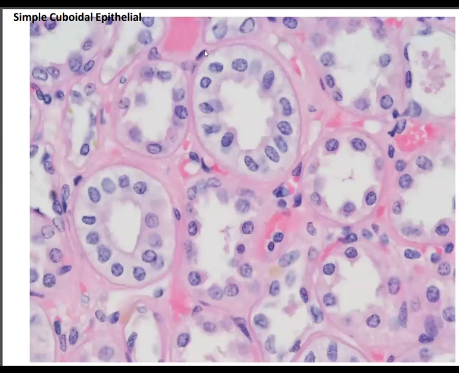This is what it looks like under a slide. So again, you have this cube-shaped cell. I keep tripping over that word. Cube-shaped cell. And you have one row of nuclei in this circle. So that makes this your simple cuboidal epithelium. And one little tip here, if you see circles like this, you should automatically know that this is simple cuboidal epithelium.